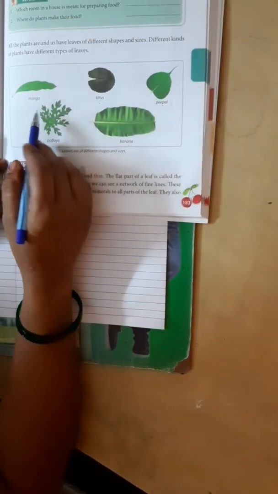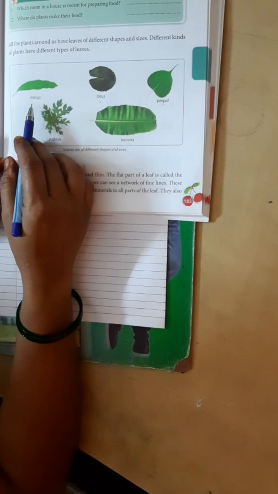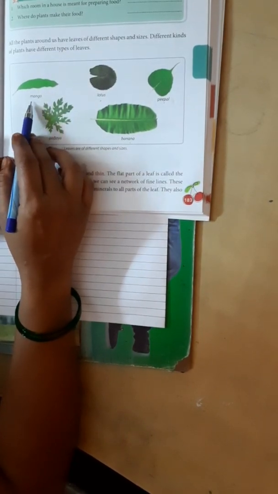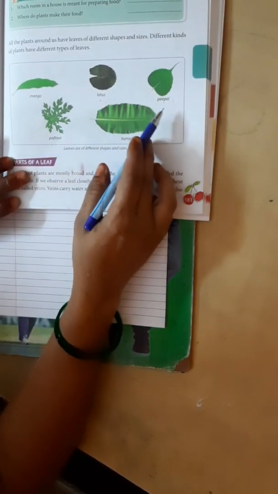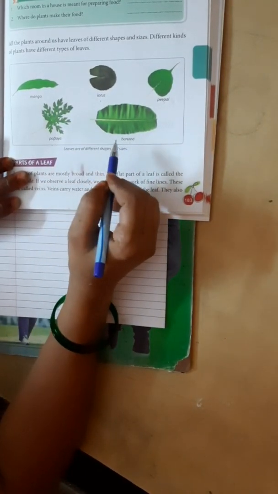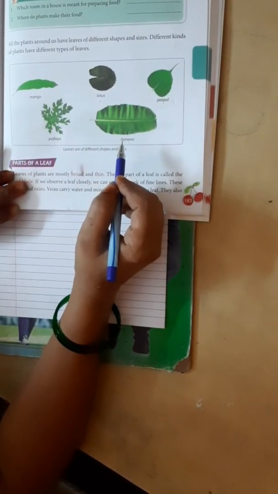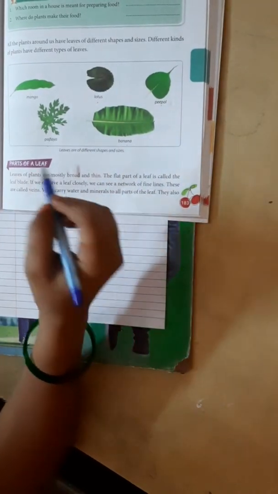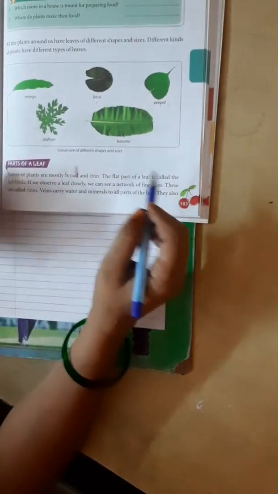So let me see once again. Listen here, see here. This is the leaf of mango. This is lotus leaves. This is peepal. This is papaya. This is banana. All this we discussed that day. Once again, let us recall all those things. And also we discussed parts of a plant.